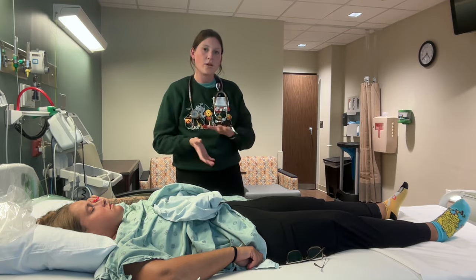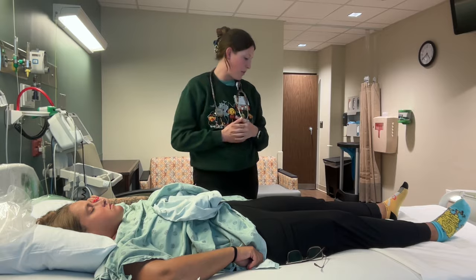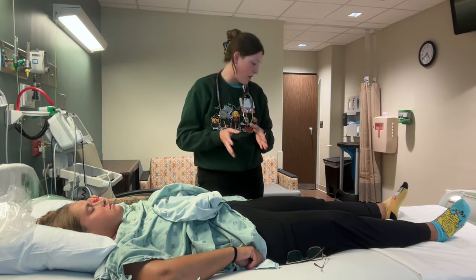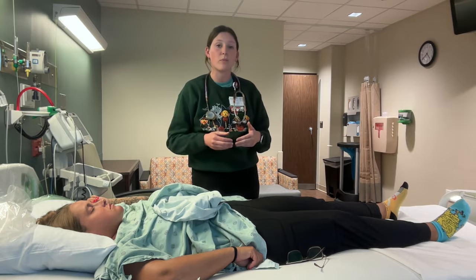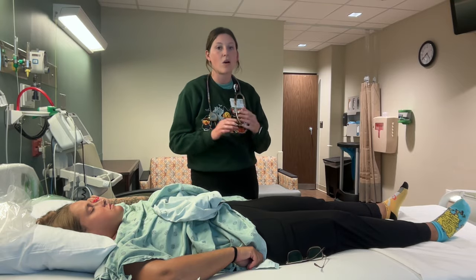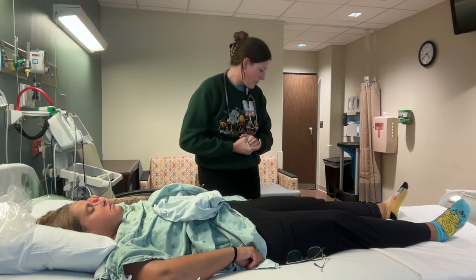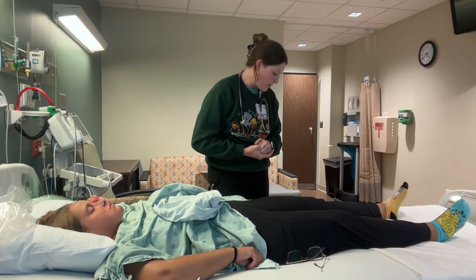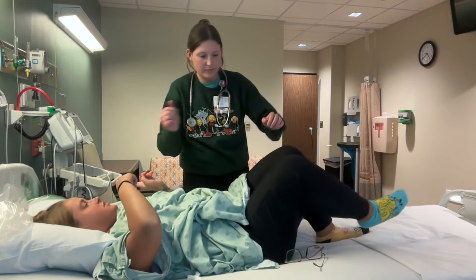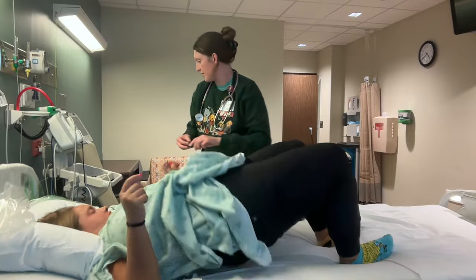All right, her heart rate was 84 beats per minute and regular. I hear an S1 and S2. I hear no murmurs, no gallops, no rubs, clicks, in all four of those areas. Now I'm going to have you lay on your left side. This way? Yes, left side.